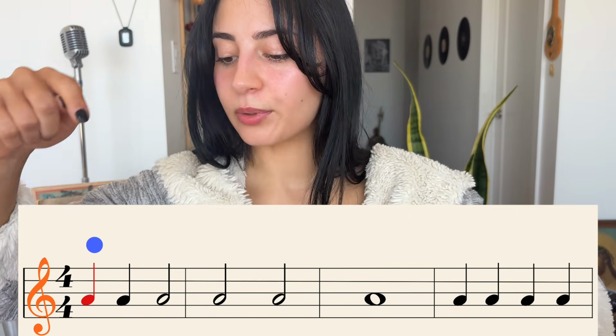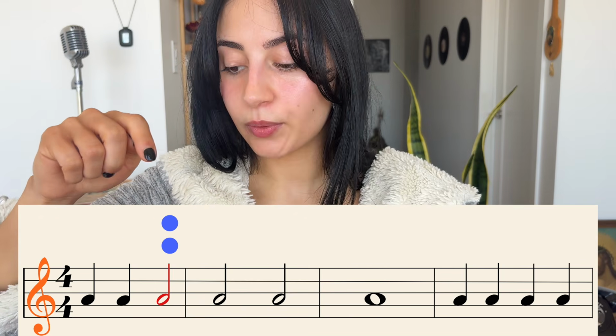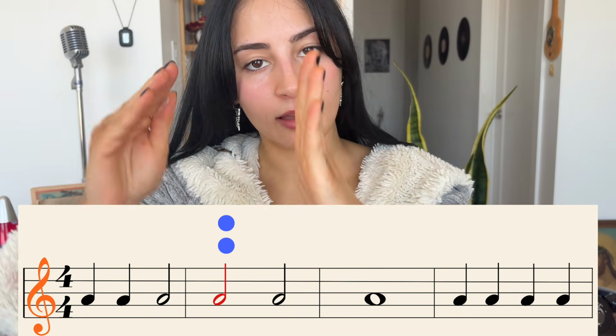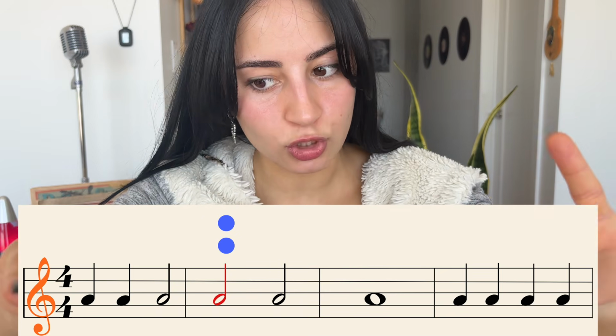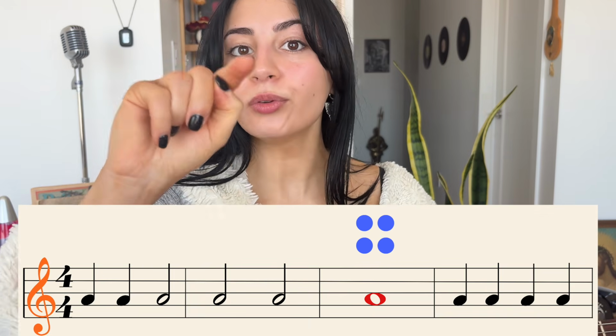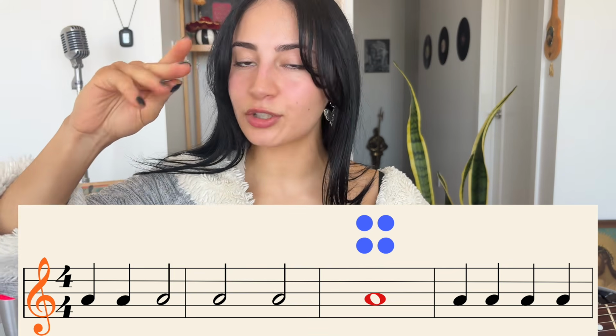It lasts 1 click. Our second note is another quarter note, again lasting 1 click. And our third note here is the half note, and that spans across 2 clicks. Our next measure, we have a half note, which spans across 2 clicks, and another half note, which again spans 2 clicks. And then in our third measure, we have the whole note, and the whole note spans across 4 clicks.